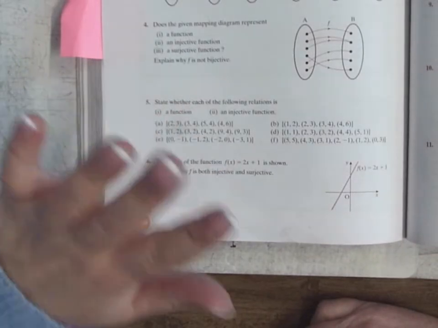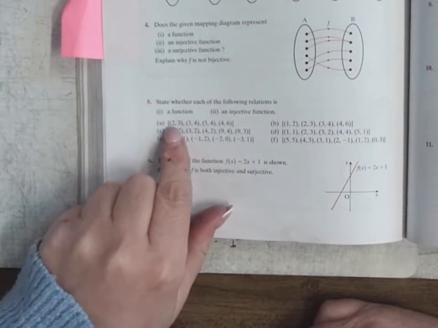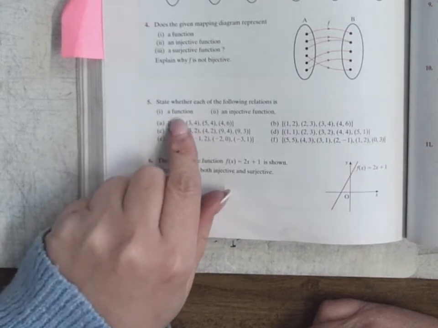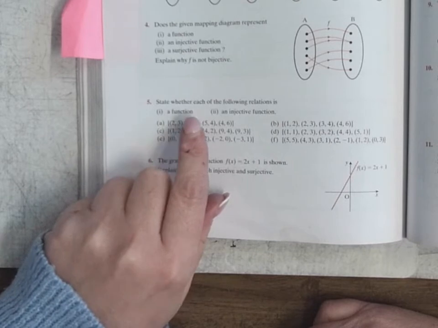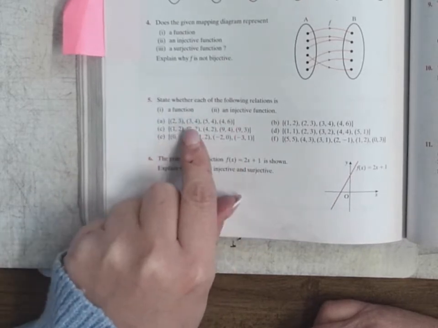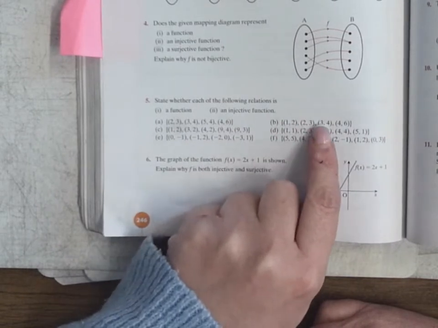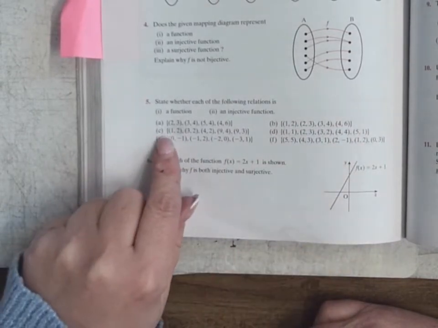Right, okay. Just when I had the mapping diagram nailed, we have these. Say whether it's a function. If it's a function, the first numbers are not repeated. Okay, so A is a function. B, if you look at the x's, none of them are repeated, so B is a function.